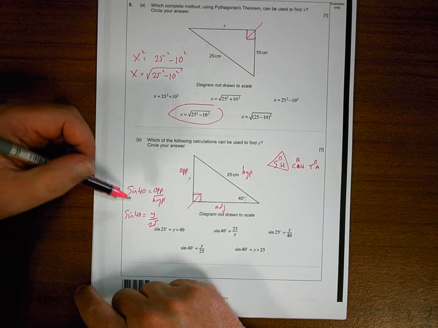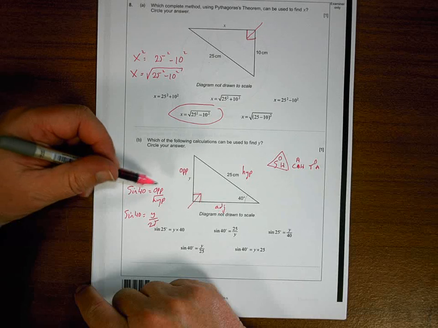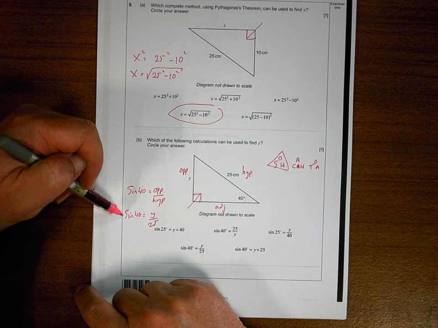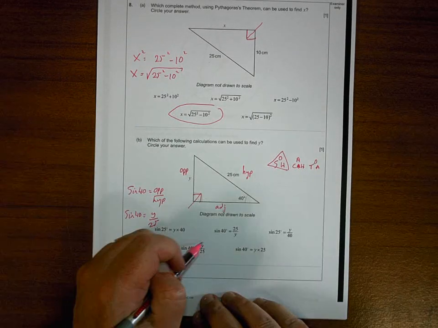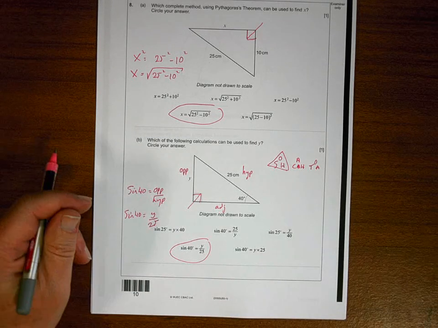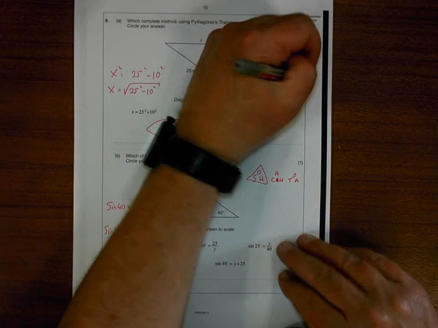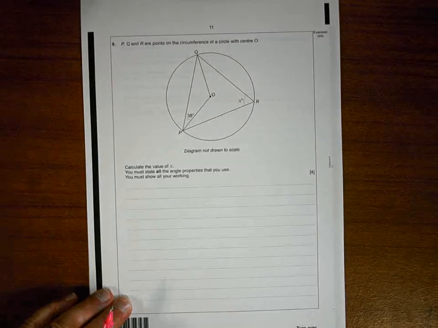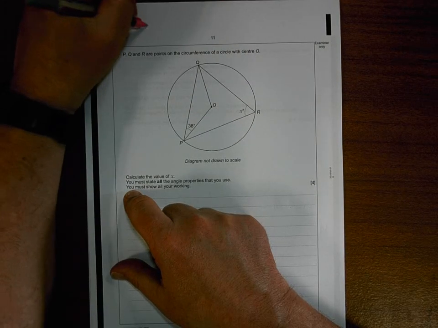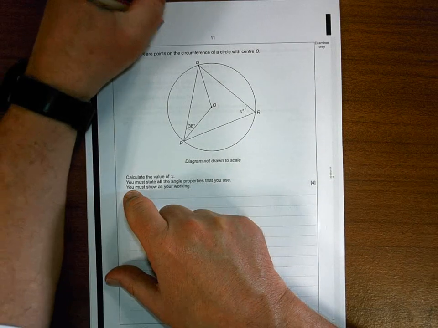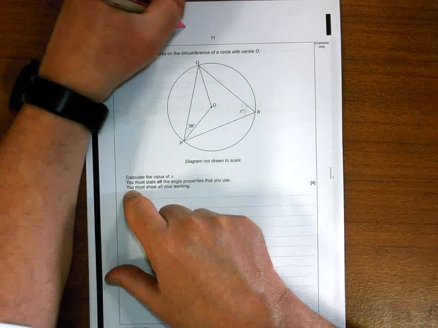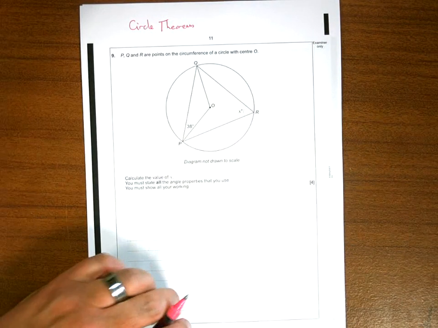So sine of the angle is opposite over the hypotenuse. Sine of 40 is y over 25, which is that one. 1 mark for each. Next one is circle theorems, which we ran out of time and weren't able to practice, but you might have notes from year 10 on that.